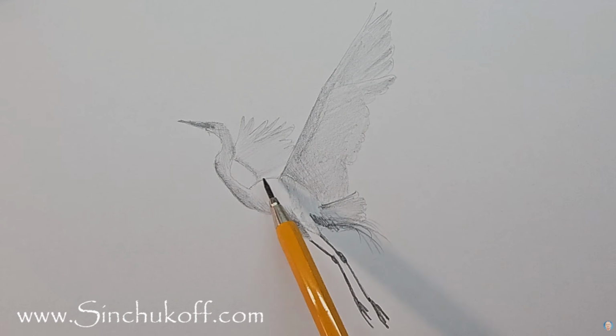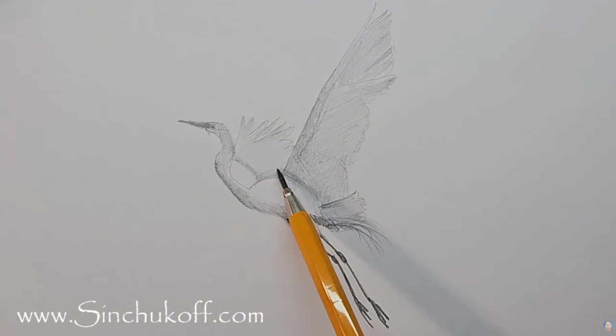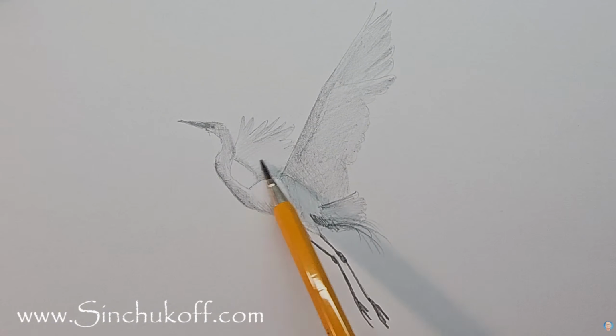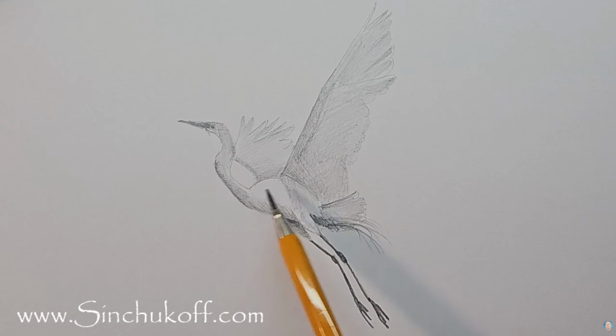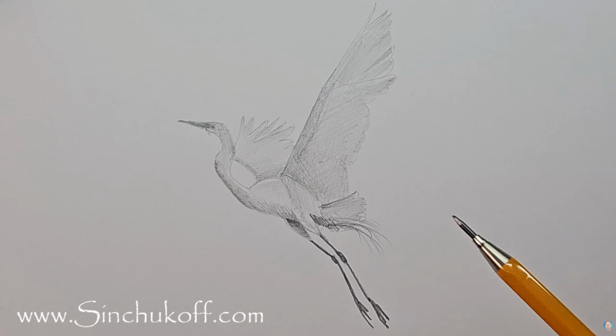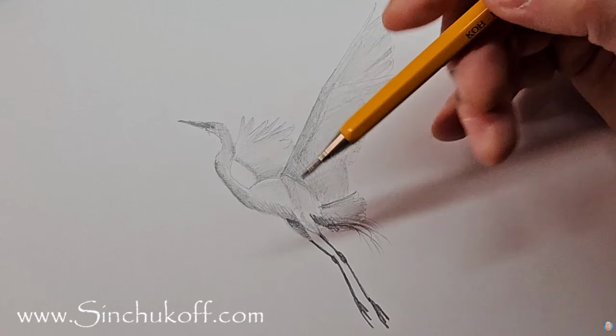And here we look. This part here can be darker. The wing is darker than the top, like the body. Here we can do this to highlight the white spot as if the light is falling from above.